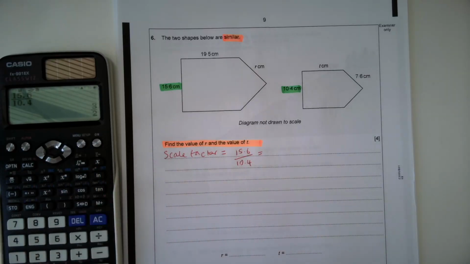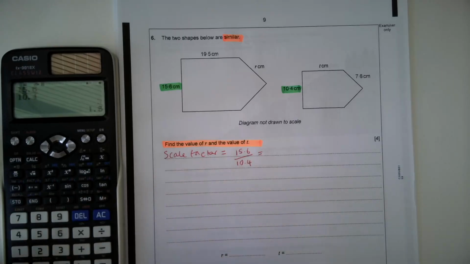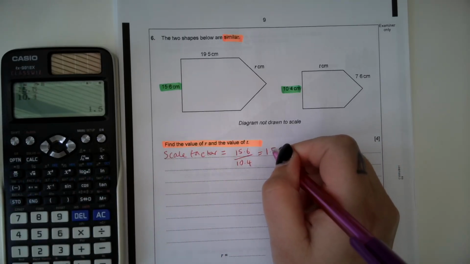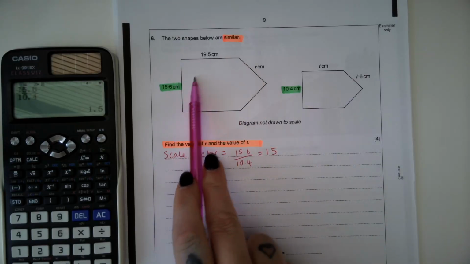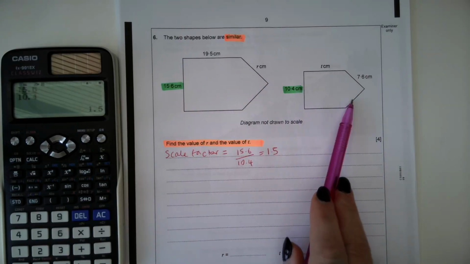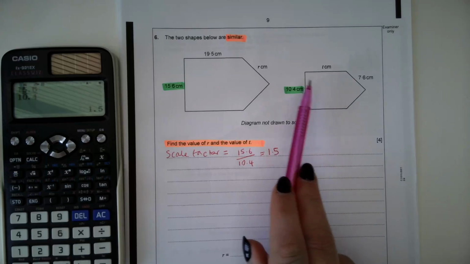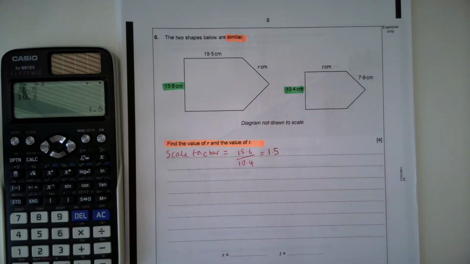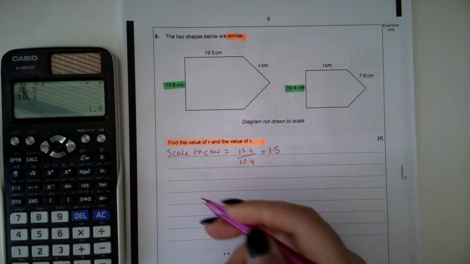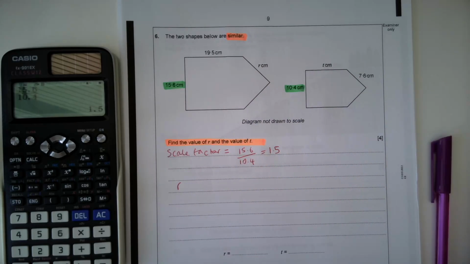So that tells me that my scale factor is 3/2, or if you're more comfortable working in decimals, my scale factor is 1.5. So the bigger shape is 1.5 times bigger than the smaller shape, and the smaller is 1.5 times smaller than the bigger. And we can use this scale factor now to find our missing lengths. So we're going to start by finding r.